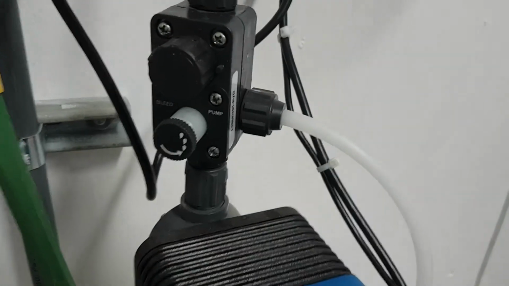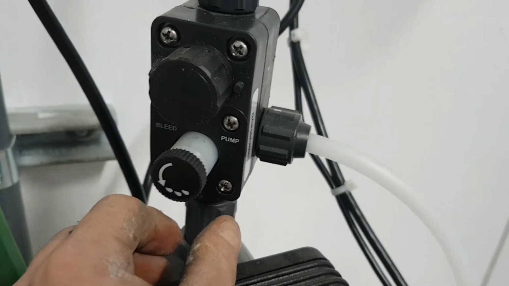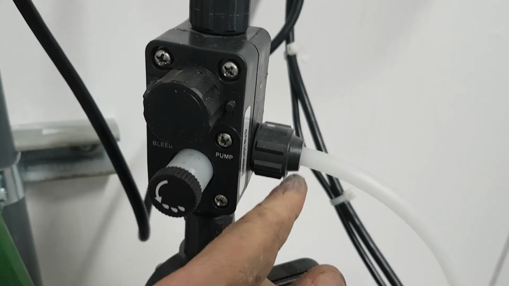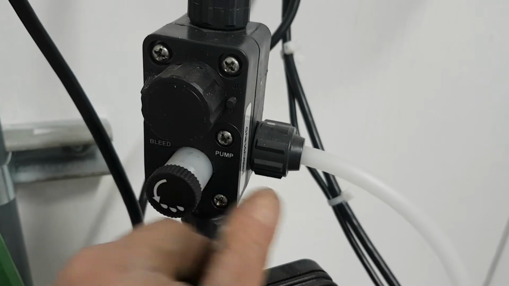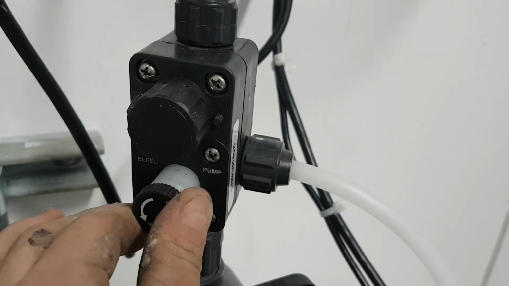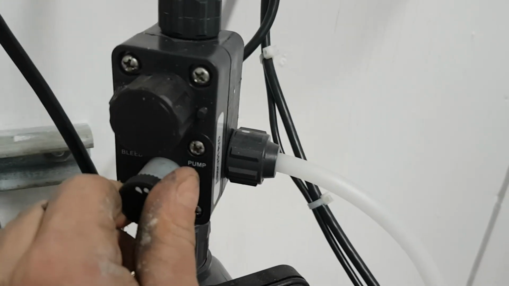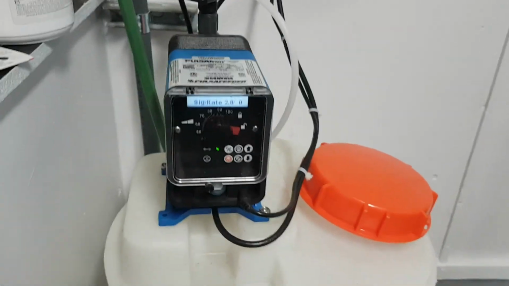So that's basically how you bleed air out of the pump. You open this up and let it go out through this tube instead of the top one. Basically, there's no back pressure on it. Once you've got nothing but liquid coming out of that tube, you know you've got all the air bled, and you can close this back up again until it stops right there. And that's how you operate the 5-function valve. That's pretty well it.